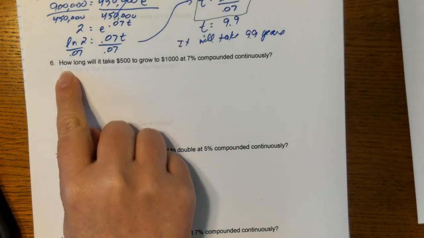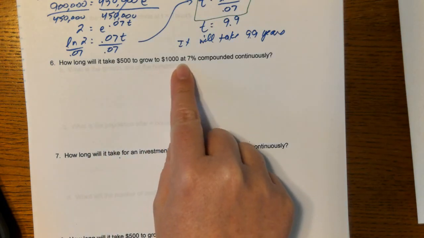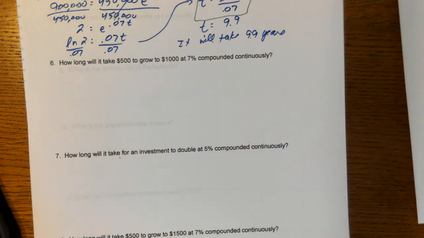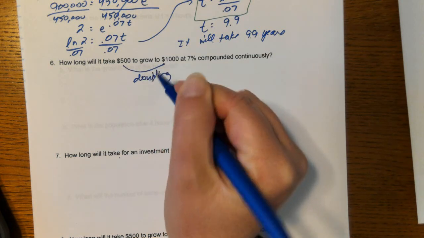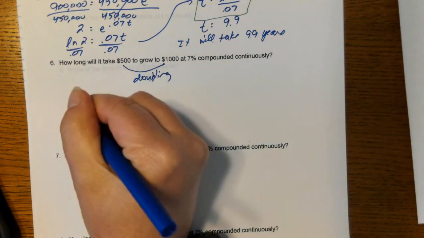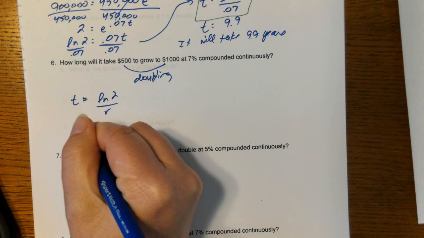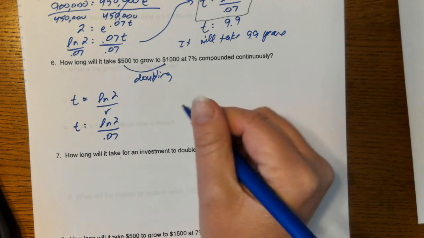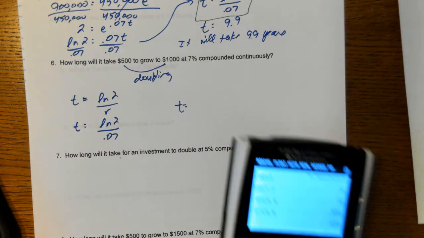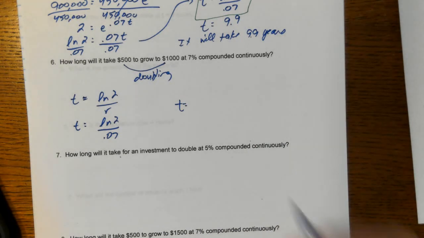Okay, so keeping that in mind, number 6, how long will it take $500 to grow to $1,000 at 7% compounded continuously? Hopefully you notice that 500 to 1,000 is doubling your money. So rather than use that PERT formula, we can use our time equals ln 2 over the rate. So the time it will take is ln of 2 divided by the rate of 0.07. And I bet it's going to come out to that same 9.9 years, right? Because that's what we had before. So ln of 2 divided by 0.07. It's that same 9.9 years.